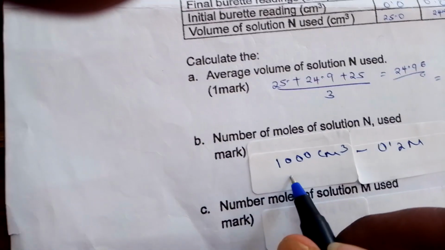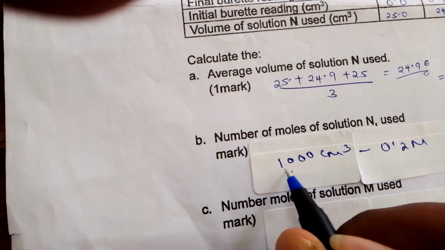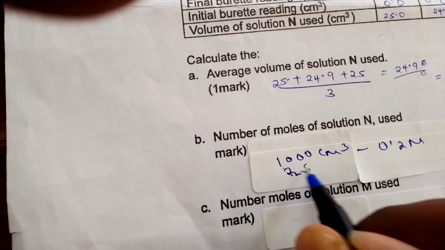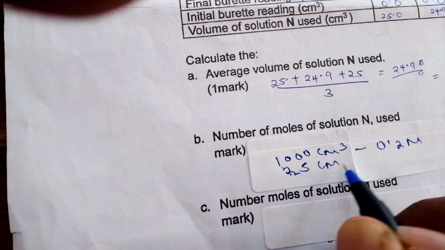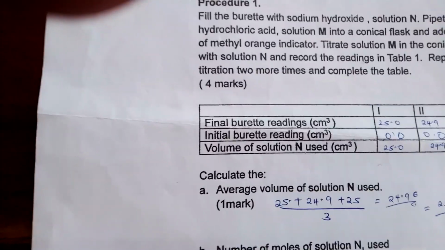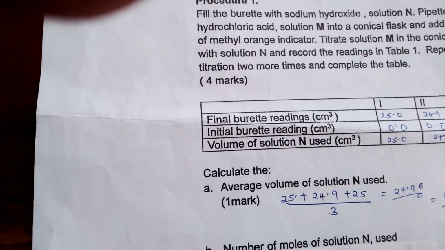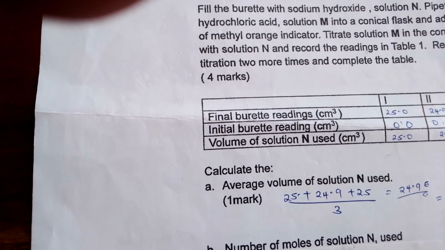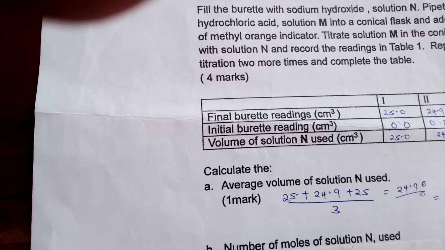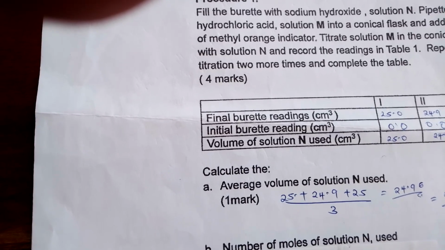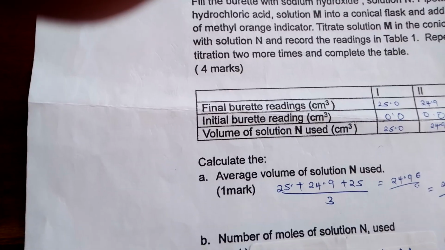So you come this side and do 25 times 0.2 divided by 1000.